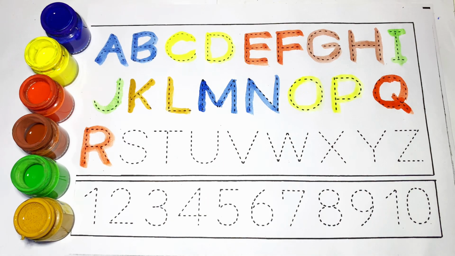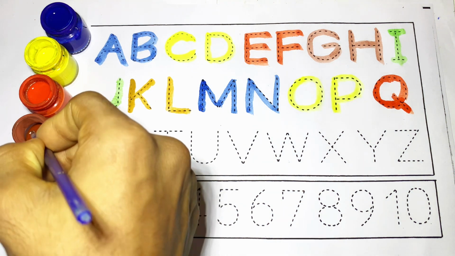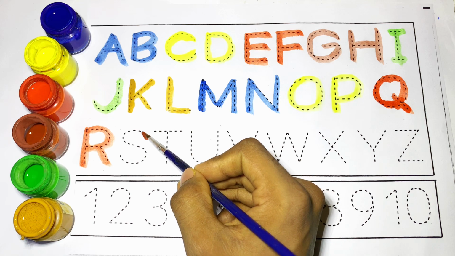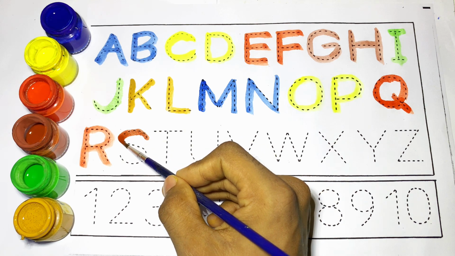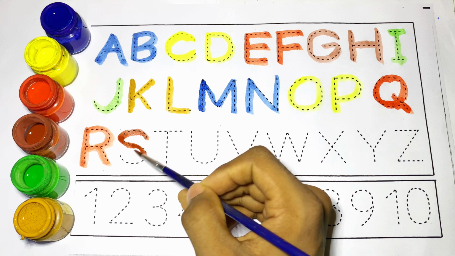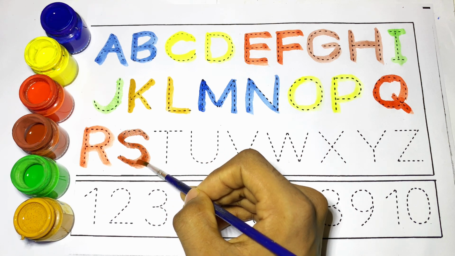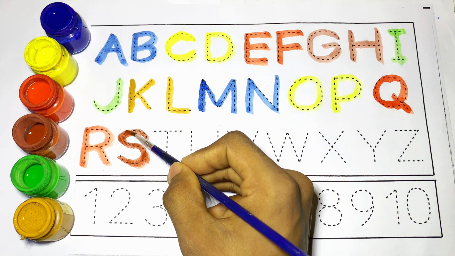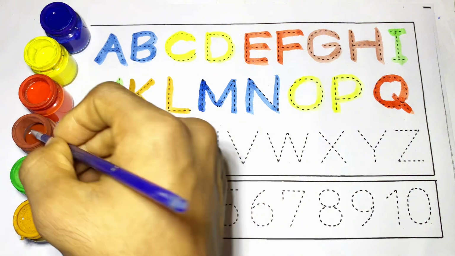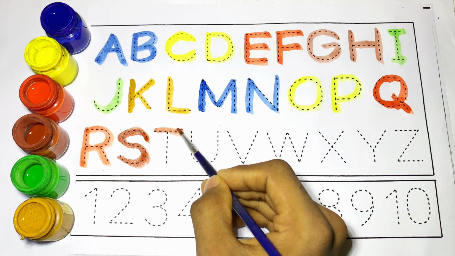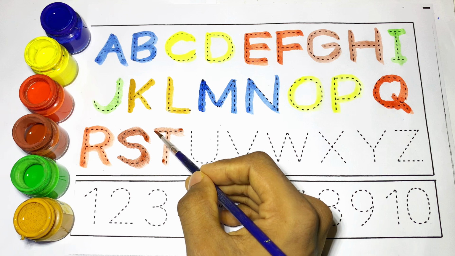Kids, write S. S for sun. The alphabets of S. And use brown color. Kids, again use brown color and draw T. T for teacher, T for tiger.